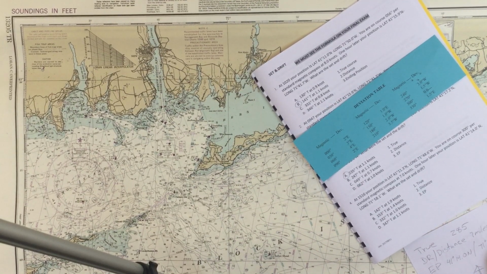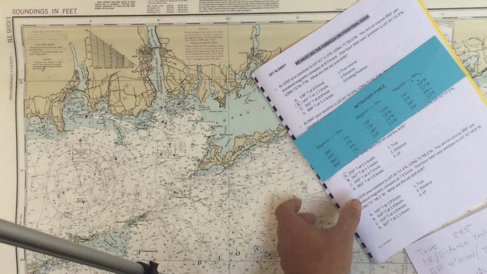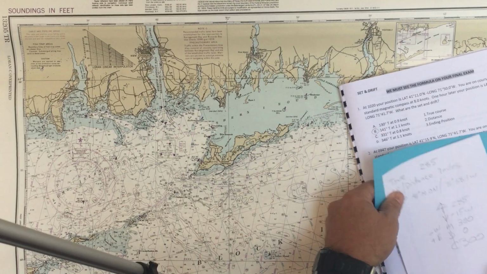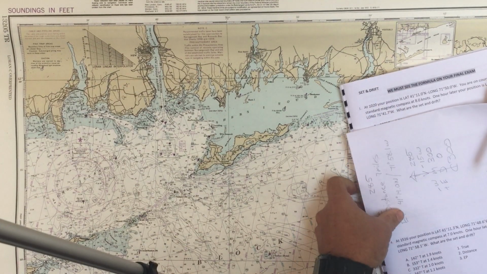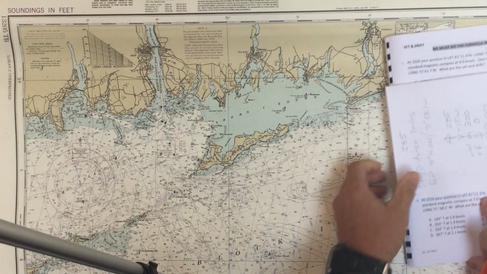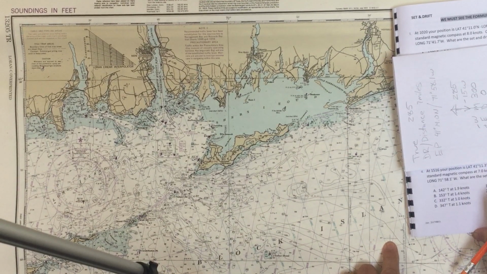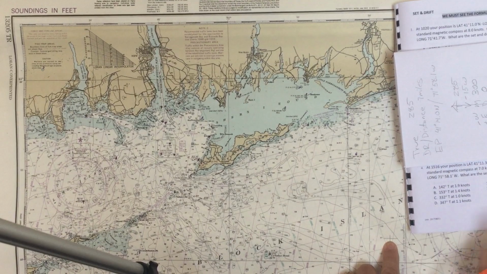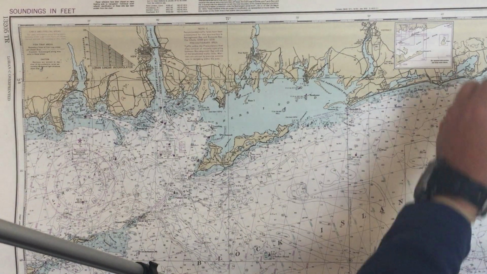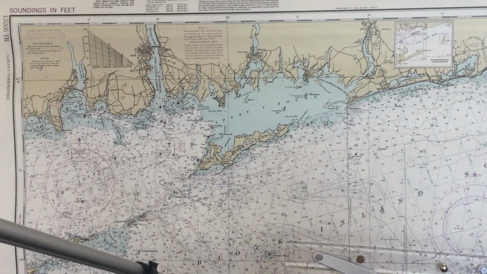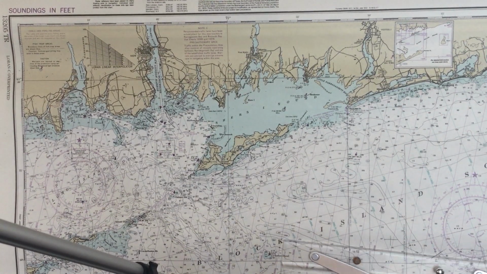58.1 minutes west. So now that I've got that information, I can mark my starting point on the chart. Again, the starting position was 41 11.3, which I've already marked, and 71 48.6, which I've also already marked. Now that I've got those marked, I can draw a line in the direction I'm traveling in true degrees, which we determined was 285.